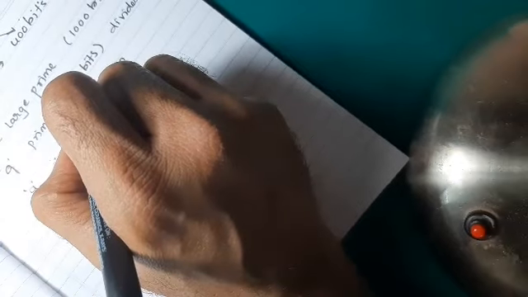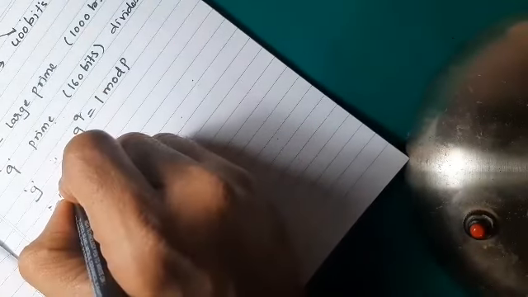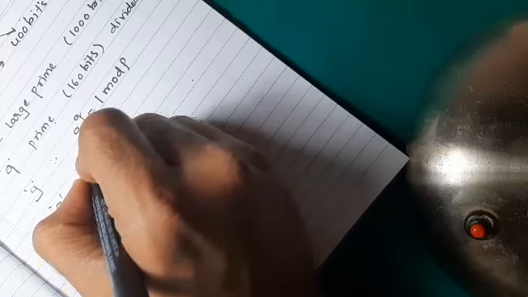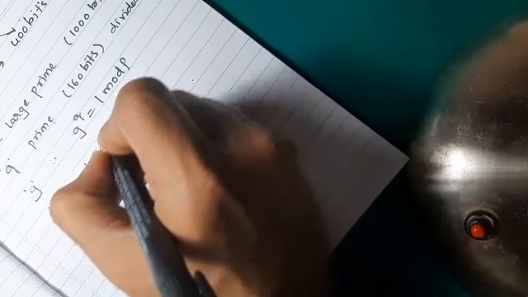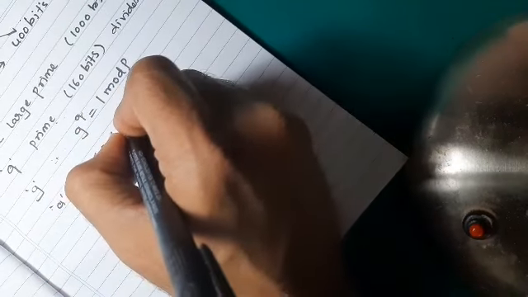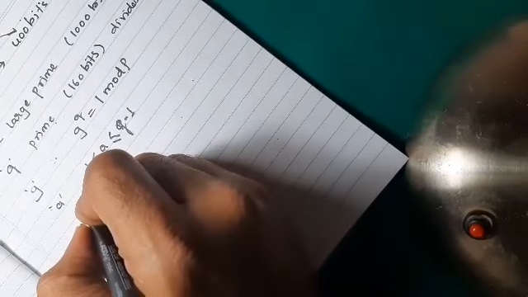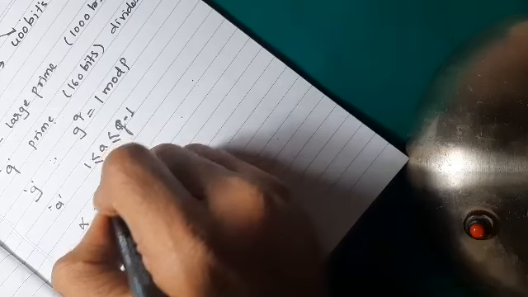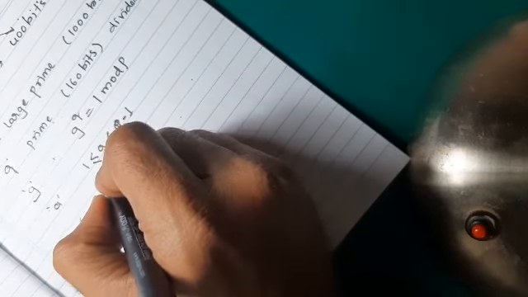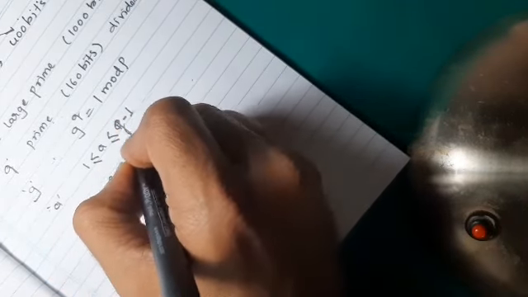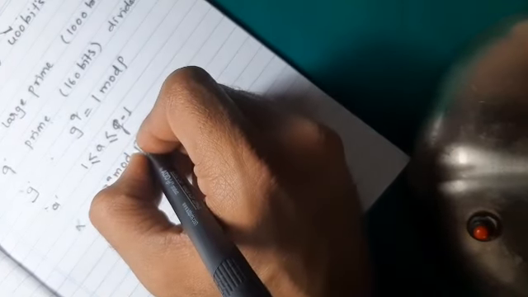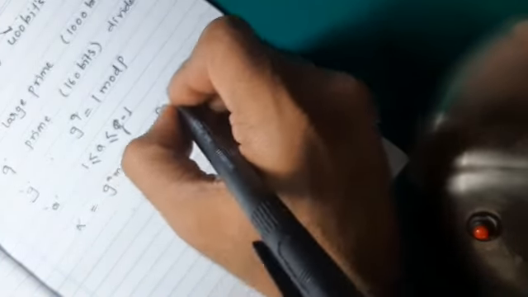Let a be some integer in the range less than or equal to 1 to P minus Q minus 1, and it is the private key. Let alpha is equal to G raised to a mod P, and it is my public key, and a is private.